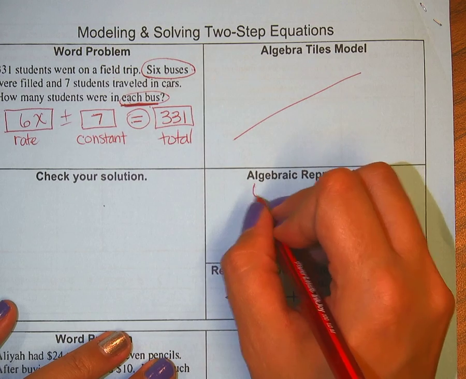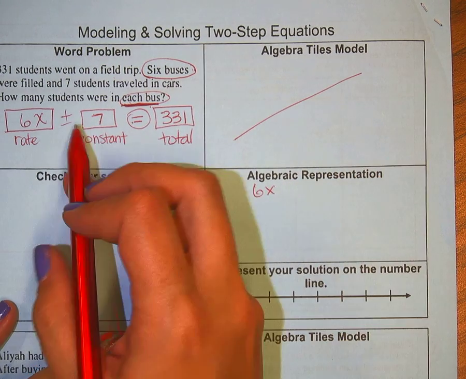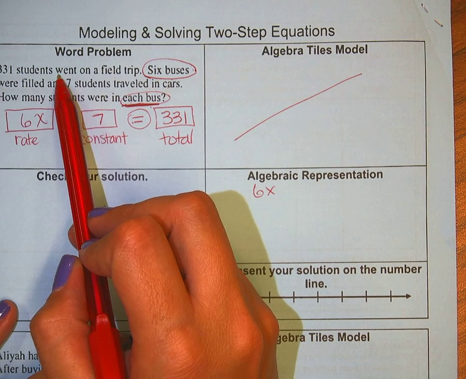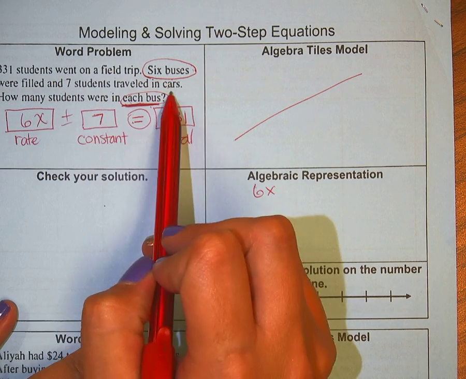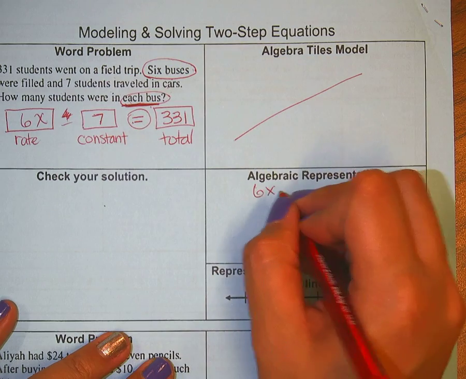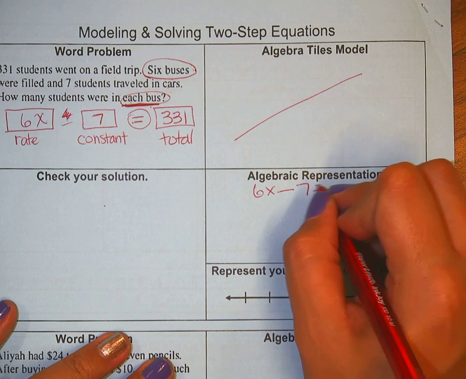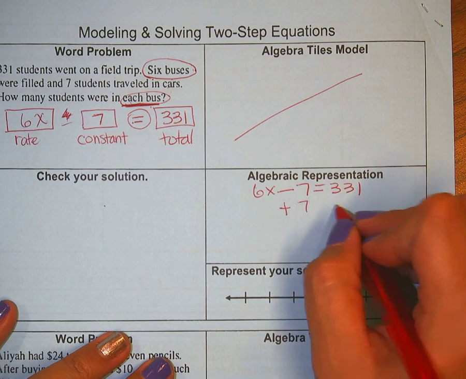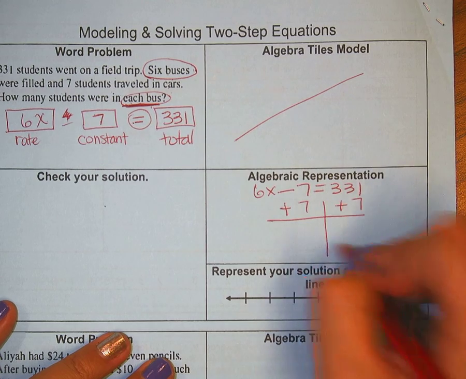And we're going to solve here. 6x. Ooh, is it plus 7 or minus 7? Let's see. 331 students went on a field trip. 6 buses were filled and 7 traveled in cars. This is subtraction. So I'm going to be subtracting 7 equals 331. First step is add 7. And I'm going to do that to both sides.